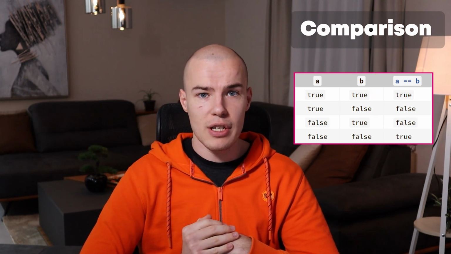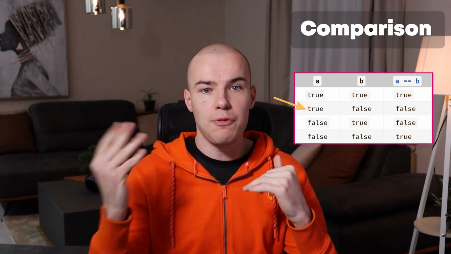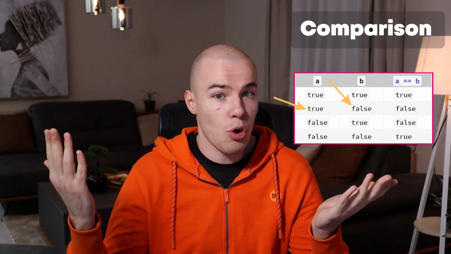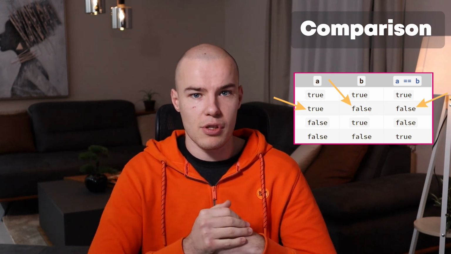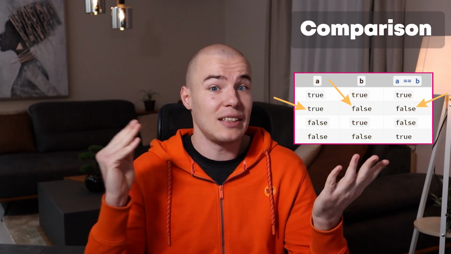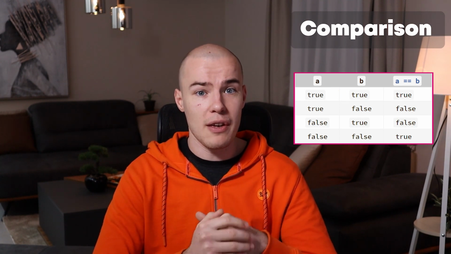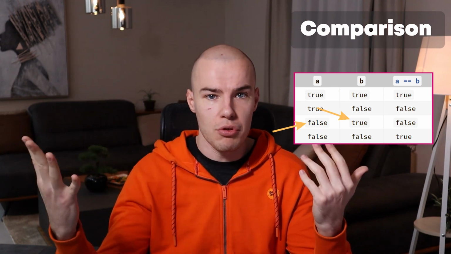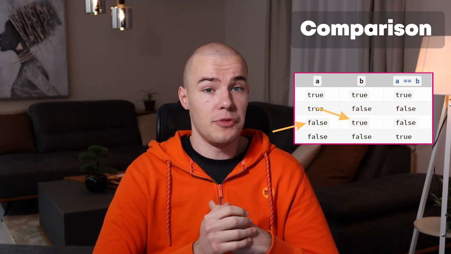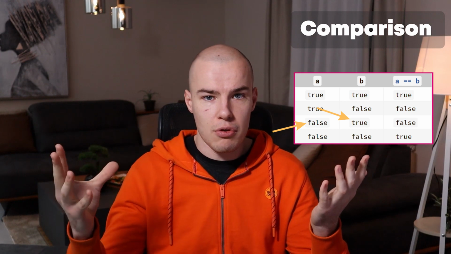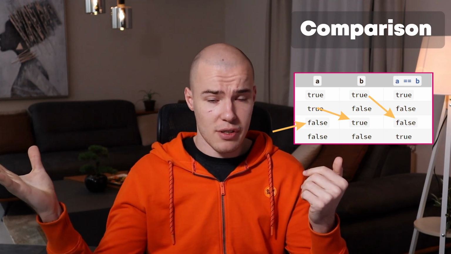The next scenario is true equals false. And this is not the case. So we will get false as a result because true is not equal to false. And our next scenario is false equals true. And again, these are not equal. So false is not equal to true, and we get false as a result.